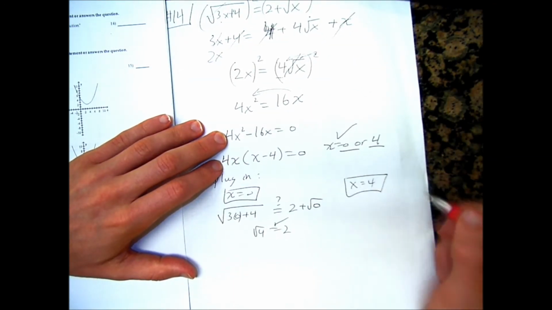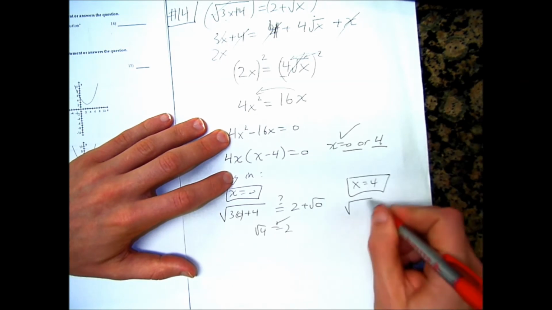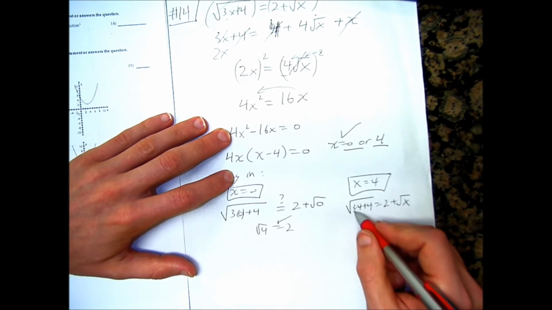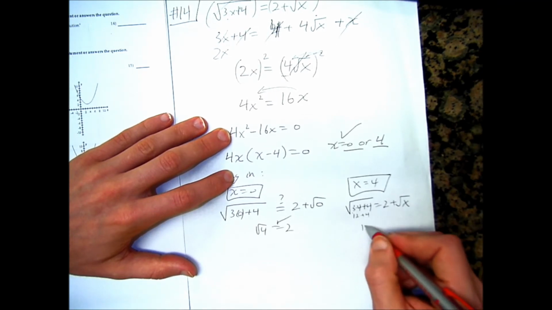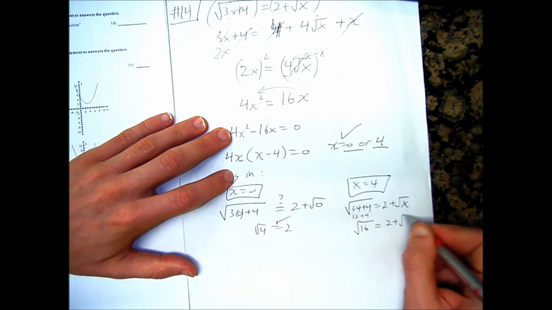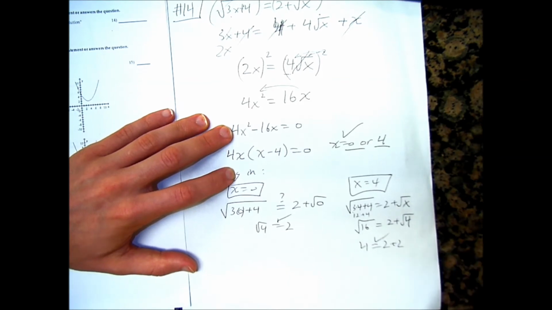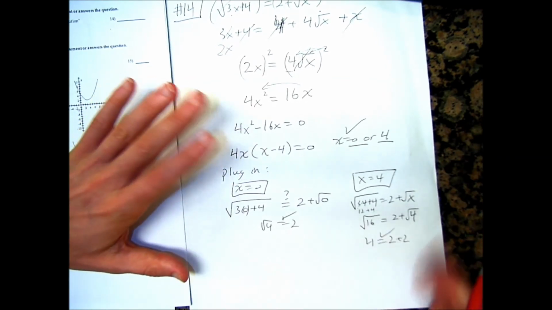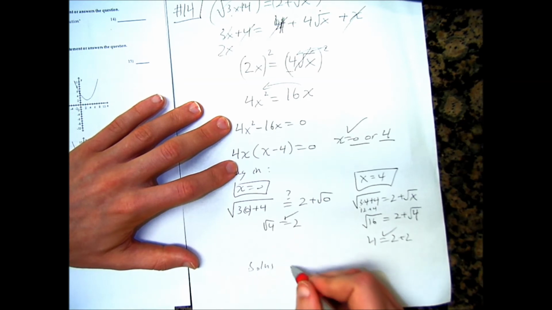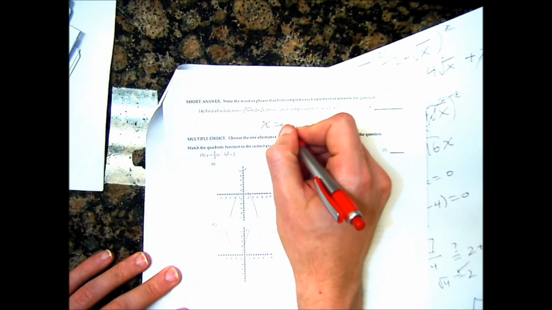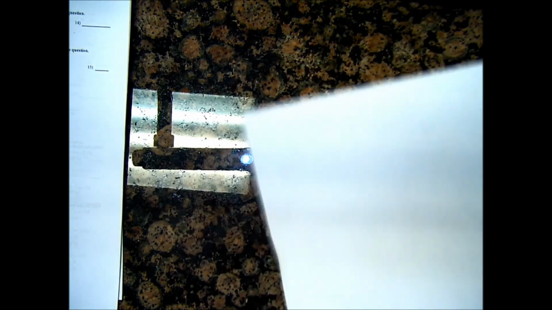x equals 4. So then I do the square root of 3 times 4 plus 4 equals 2 plus the square root of x. So this is going to be 12 plus 4. This is 16 square rooted is equal to 2 plus the square root of 4. So this is 4 is equal to 2 plus 2, which is obviously true. That's literally 2 and 2. So both solutions work. So my solutions are x equals 0 or 4. Final answer. And this one is a written problem, so I have to write x equals 0 or 4. I know I do a lot of multiple choice, but I'm starting to do some fully worked problems now.